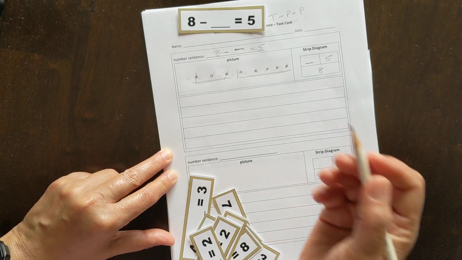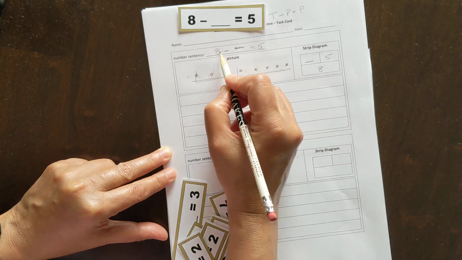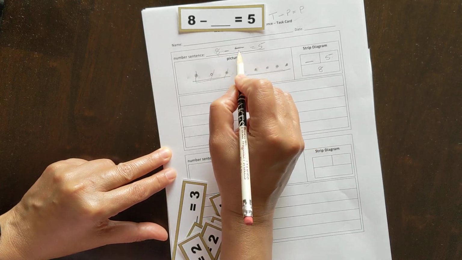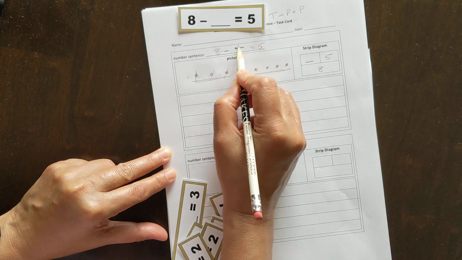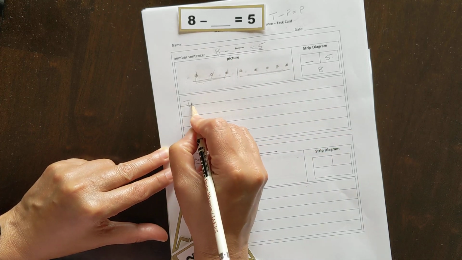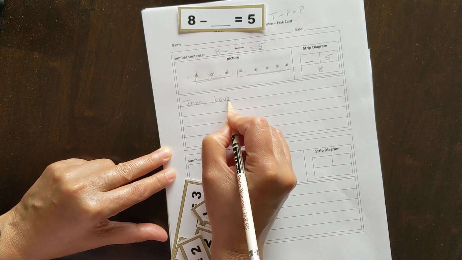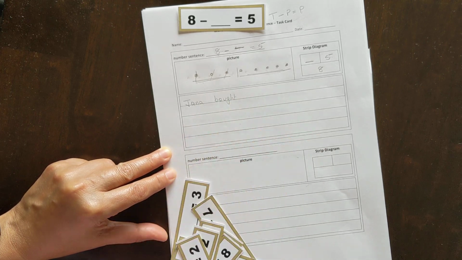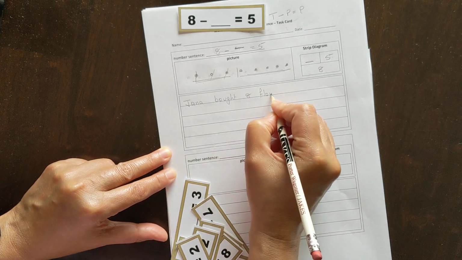Now let's write a word problem for this number sentence. So we write a word problem to find the subtrahend, or this part. Jaina bought 8 flower pots.